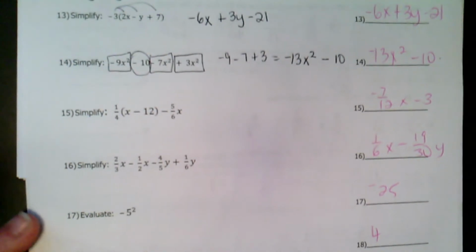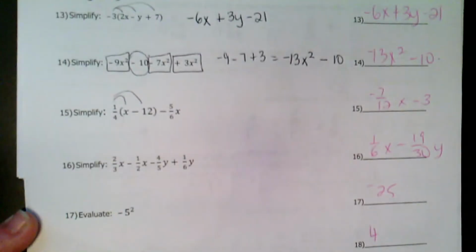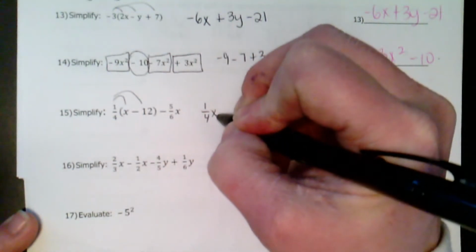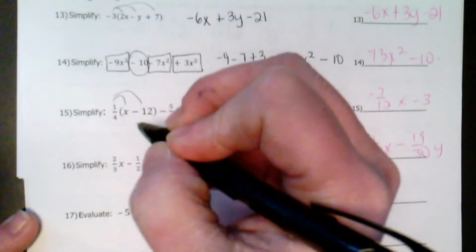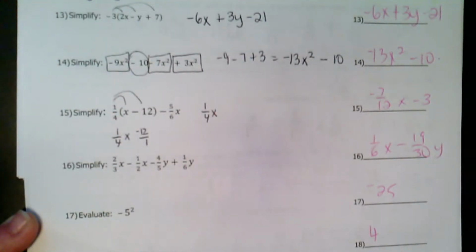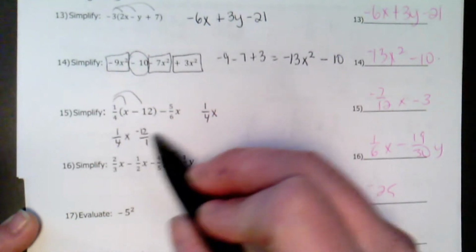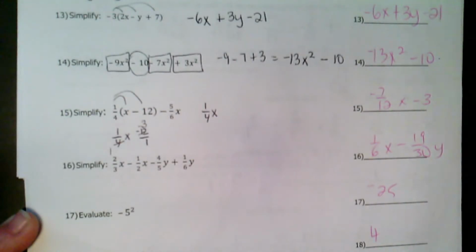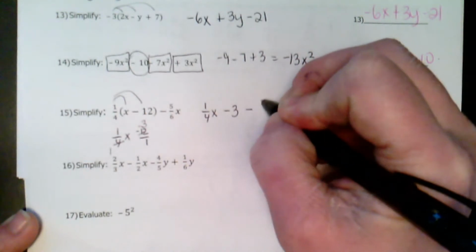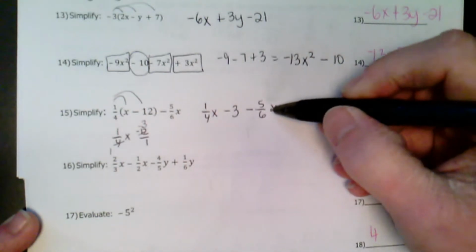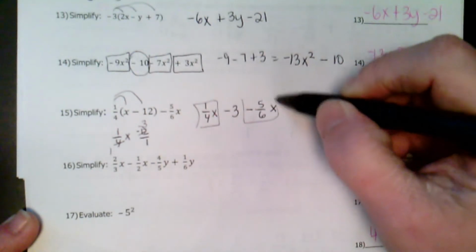Alright, number 15, distribute first. Just like order of operations says, always do your parentheses first. So a fourth times x is a fourth x. A fourth times negative 12, we'll just kind of do it over here. So if you go straight across, it's negative 12 over 4, or you can cross cancel. And I get negative 3. Then this 5/6 tags along because we didn't touch him. I can put these two things together.